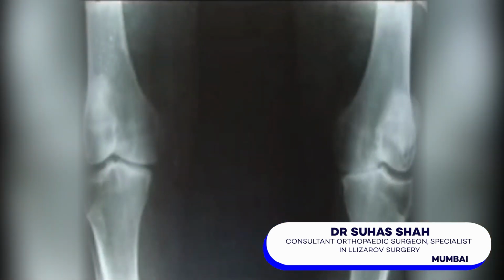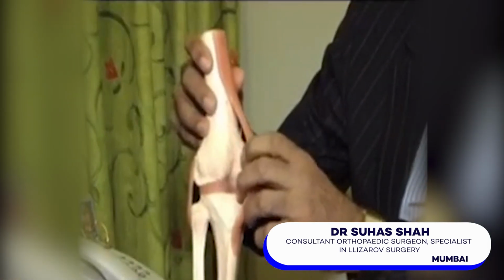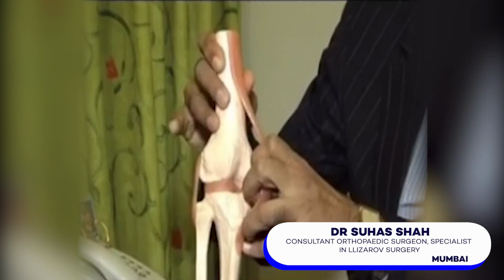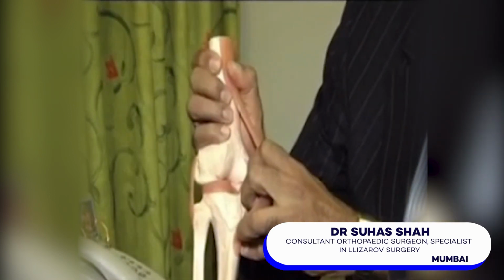Why does a patient get osteoarthritis? We will see in this model, osteoarthritis is happening because the patient has got a deformity in the tibia. There is a varus deformity in the tibia, so the joint has got more loading on the medial side. You can see in this model, when the patient has got a deformity, his weight is going through the medial compartment.